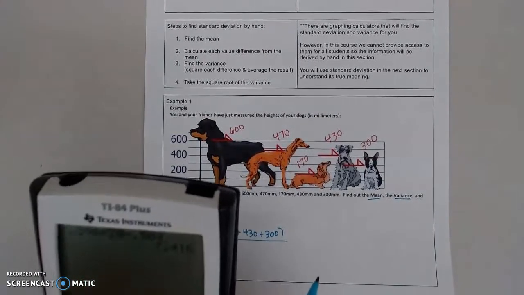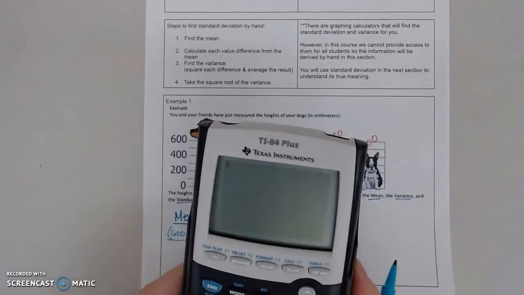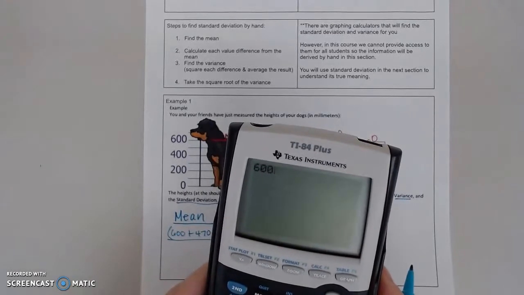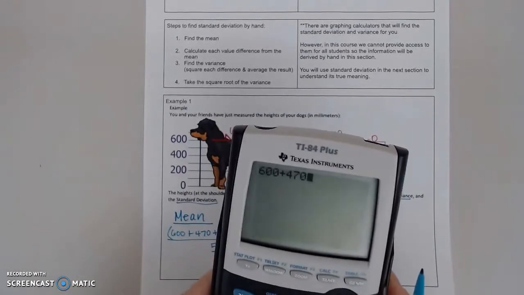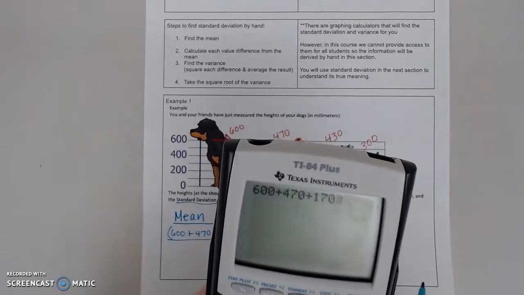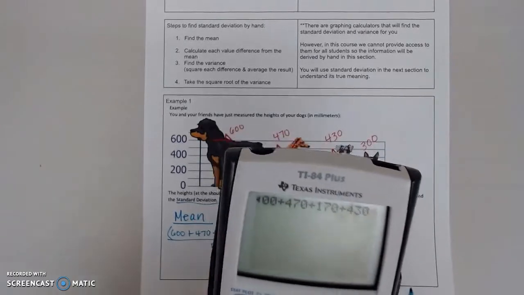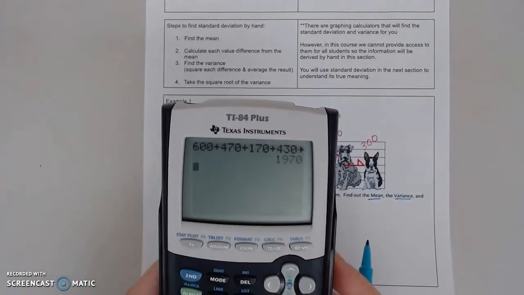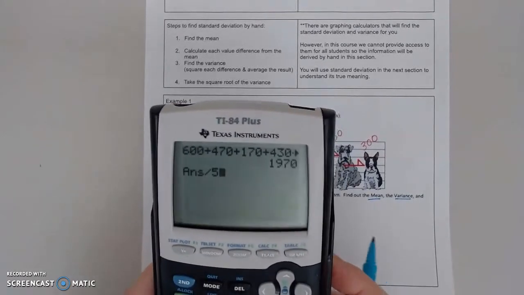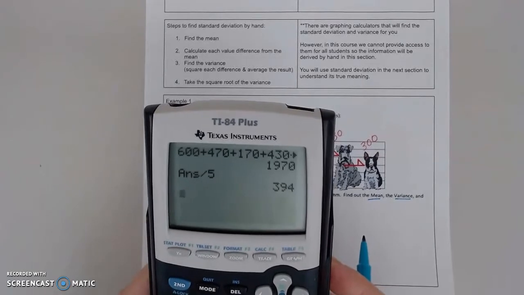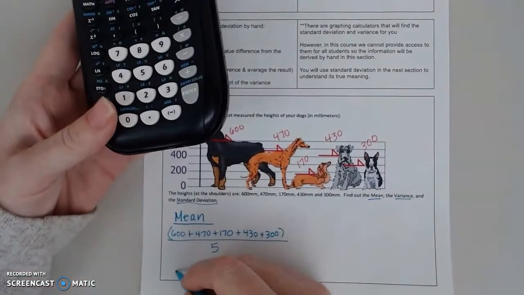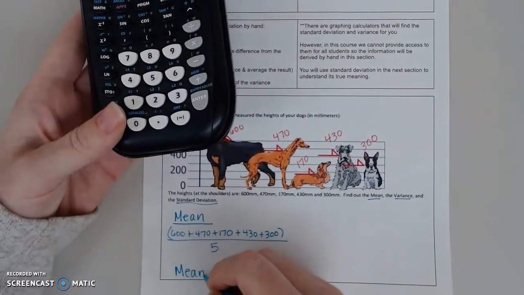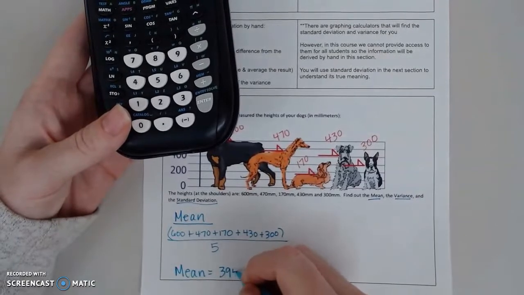So I've got 600 plus 470 plus 170 plus 430 plus 300. If I wasn't using parentheses, I would hit enter, and then I would divide by 5. So I got 394. So our mean is 394, okay?